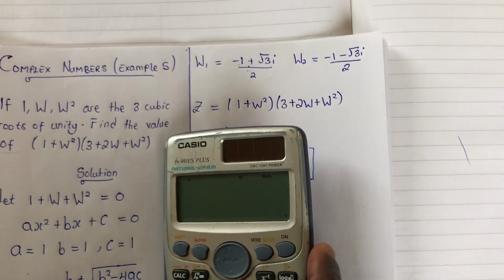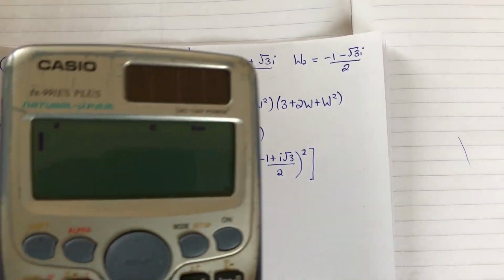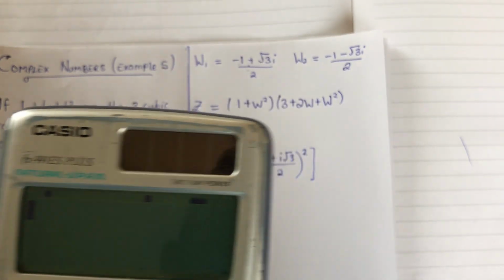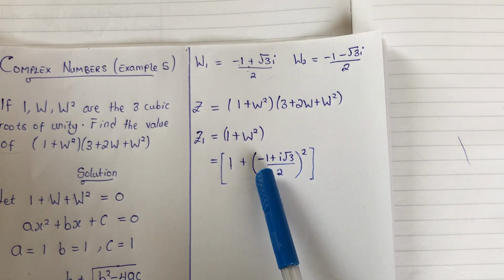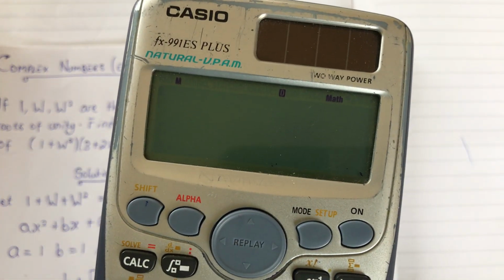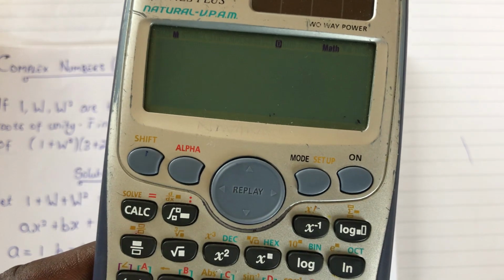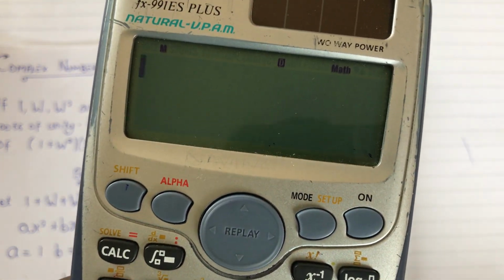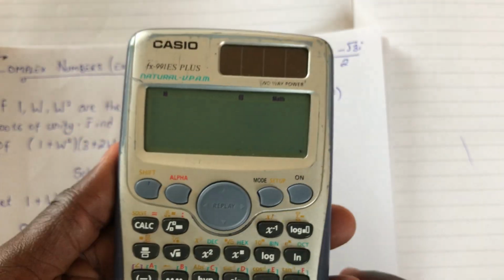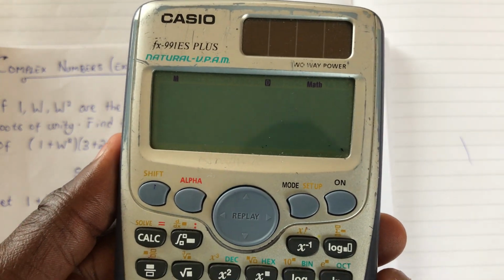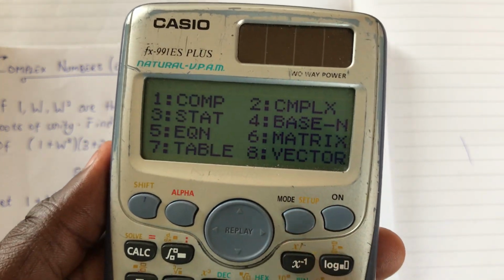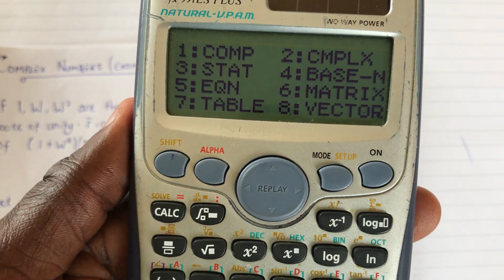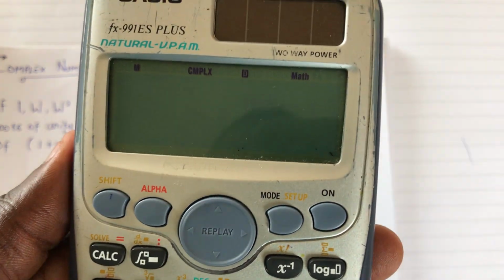So this is my calculator, and before I can do that, I'm working with complex numbers, so I need to change the calculator to complex mode. I don't know what type of calculator you'll be using, so you need to check if it's in complex mode. To change this calculator to complex mode, I'll just press mode and select 2. So now it is in complex mode.